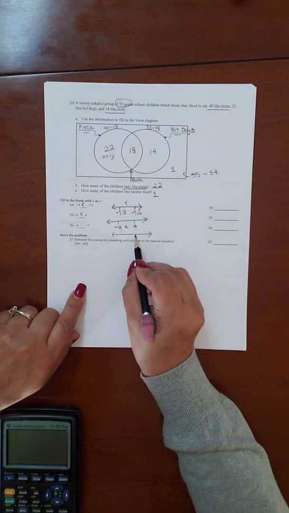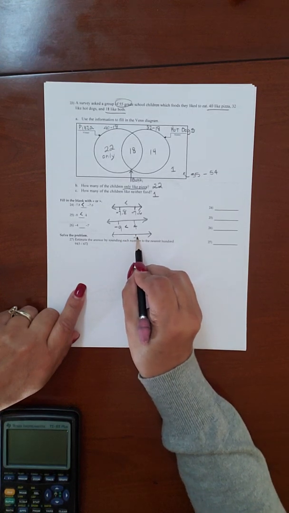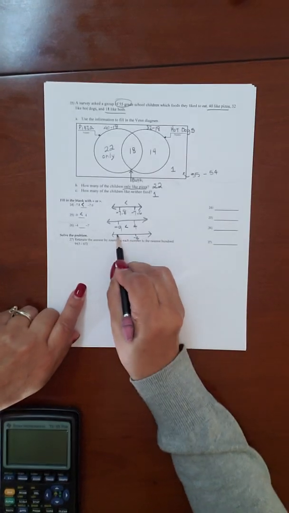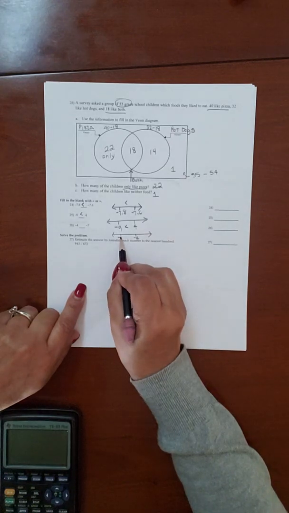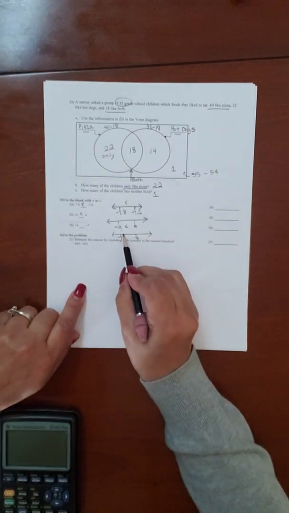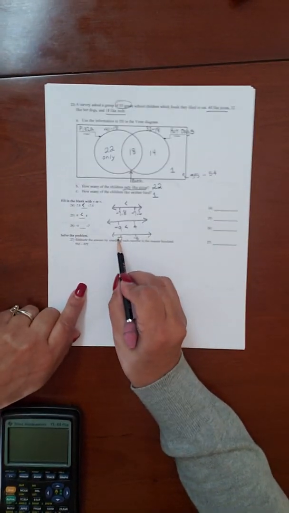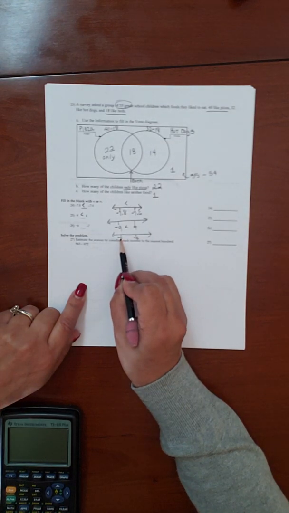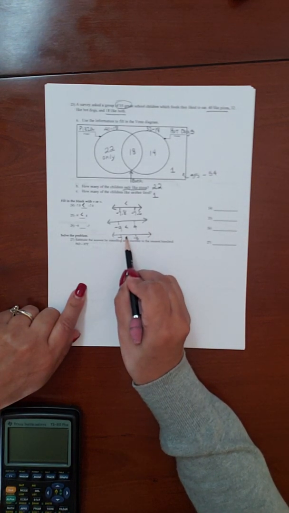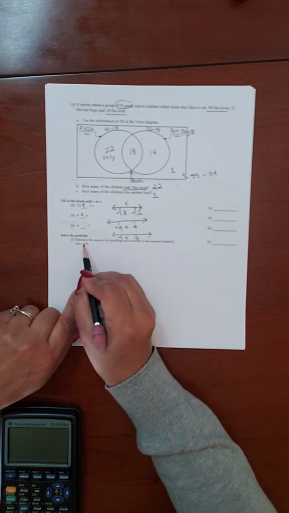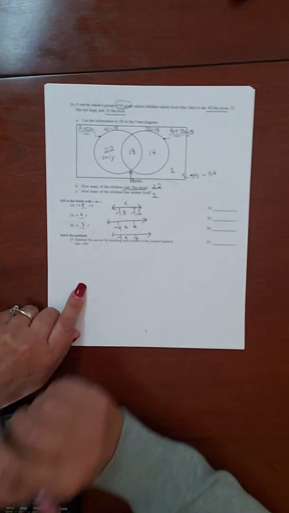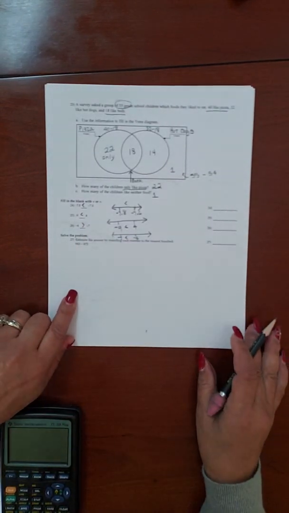I would just put the two numbers that they're talking about. Negative 4 would happen, and then further down the road would happen negative 5, negative 6, negative 7. So the one furthest to the left is the negative 7, and the pointy part points towards the lesser number. So be careful when filling that one in.